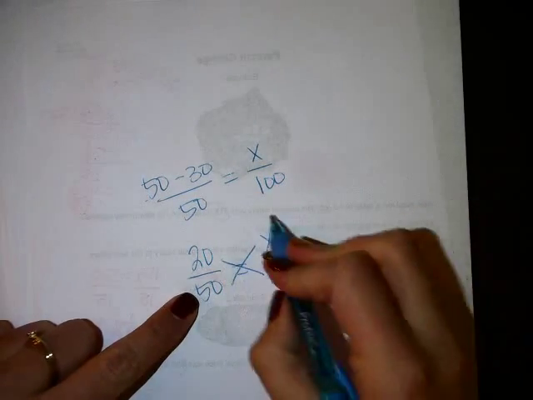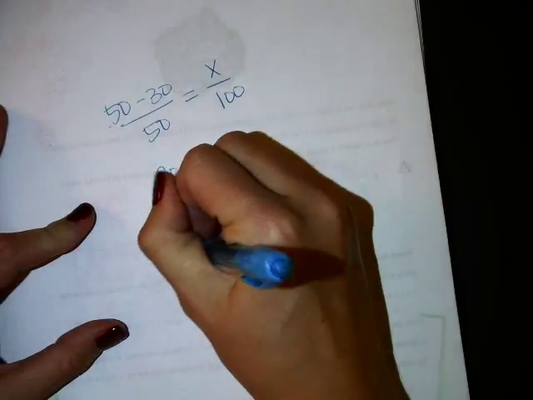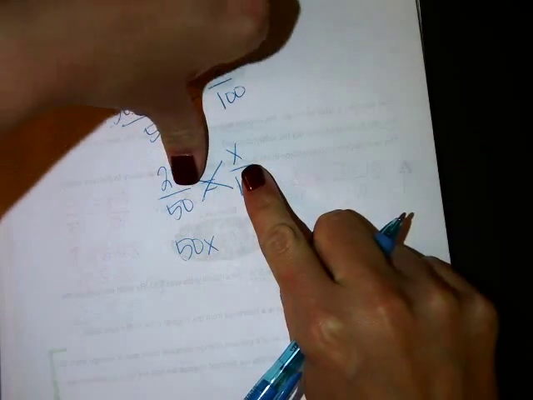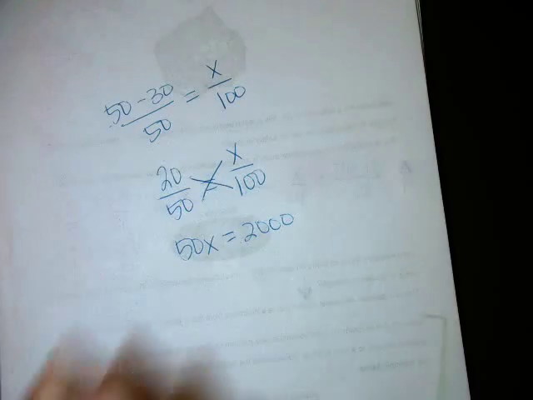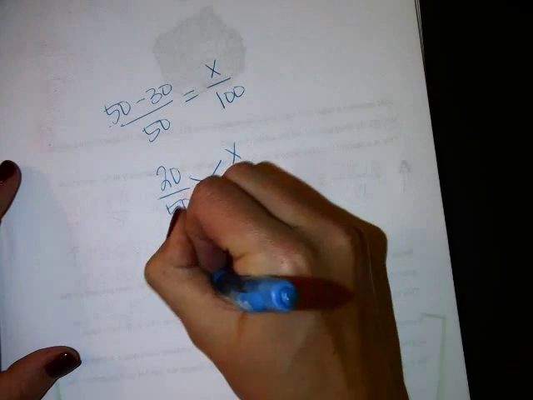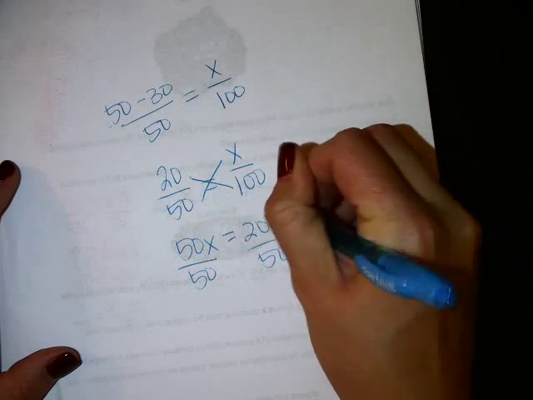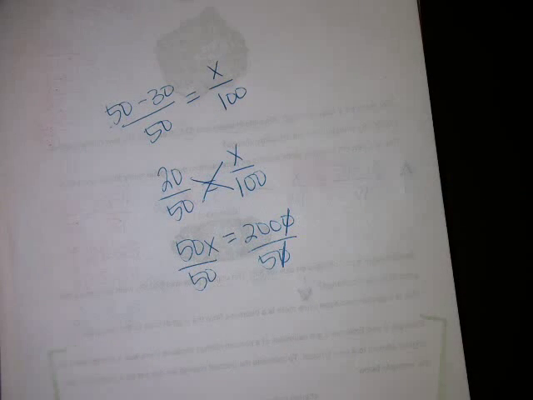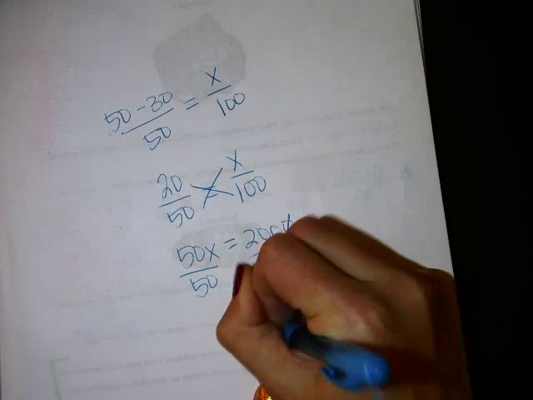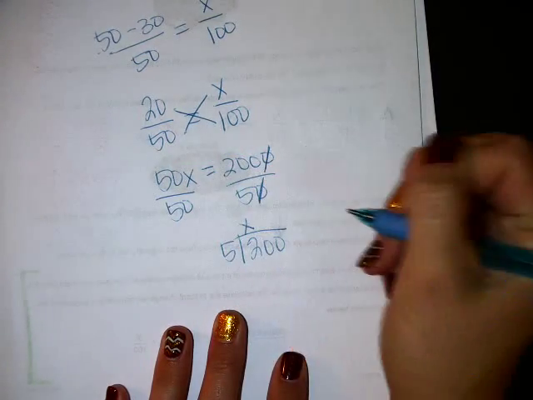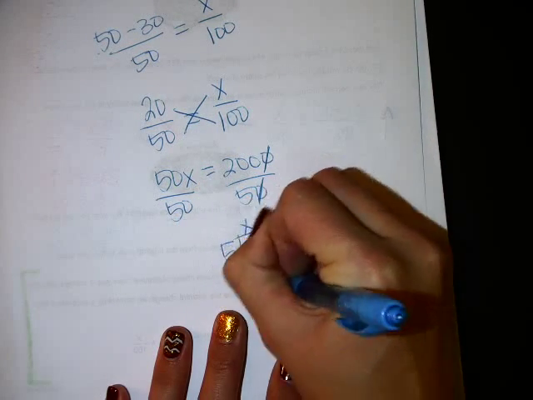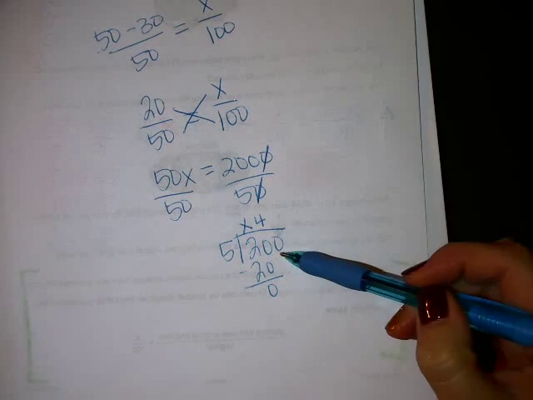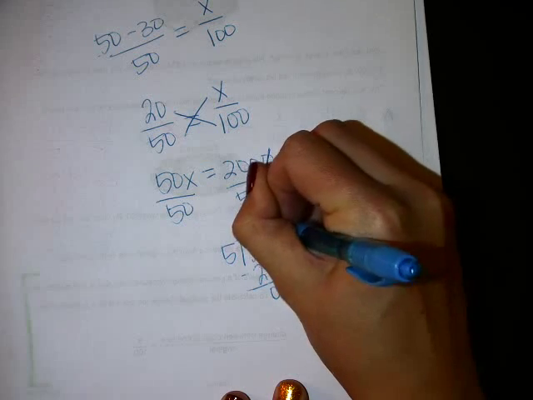When I cross multiply, 50 times x gives me a 50x. 20 times 100, 2 times 1 is 2, and I add in 1, 2, 3 zeros. Okay? I'm going to divide both sides by 50 to get x alone. I can cross out a 0 there and a 0 there. Okay? Now I'm left with 200 divided by 5. Okay? 5 can't go into 2, can go into 20 exactly 4 times. 5 times 4 gives me 20 with the remainder of 0. But when I have this extra 0 here, I can't just forget about it. I need to carry it and put it right there.